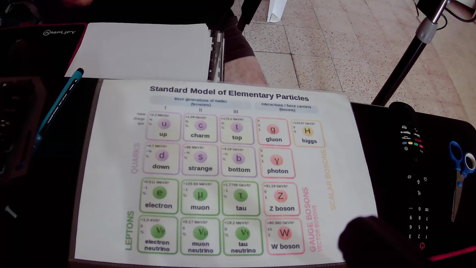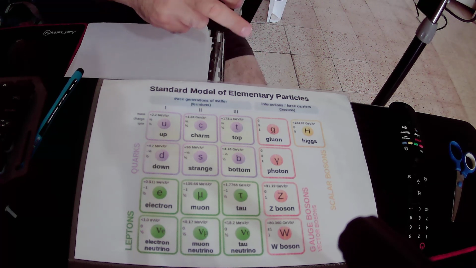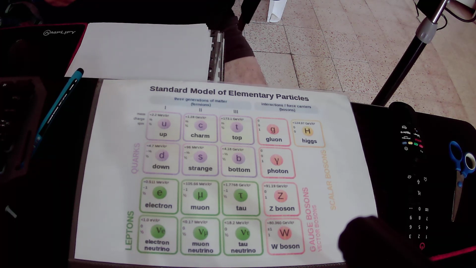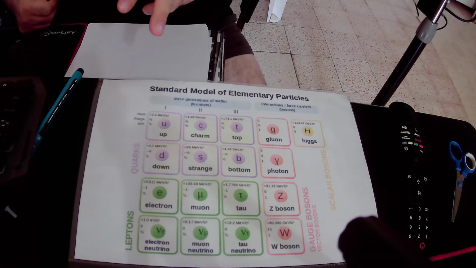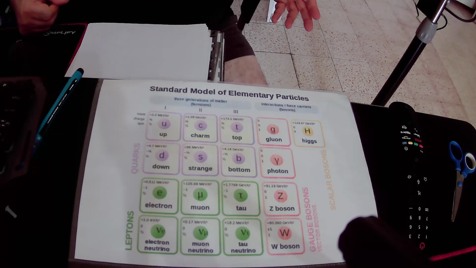So in total we have 13 elementary force particles that carry the 4 fundamental forces in nature, and the Higgs boson that is responsible for the masses of the other elementary particles, except for the gluon and the photon that have zero mass.